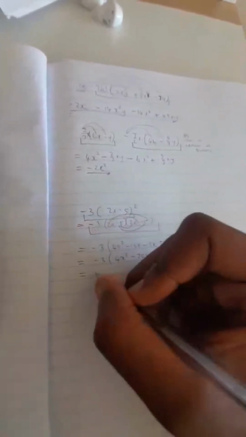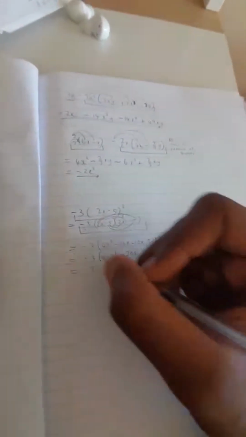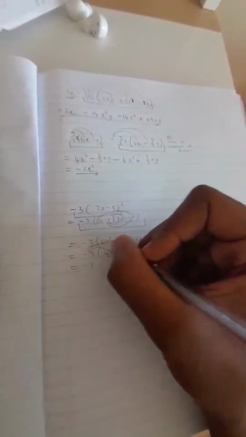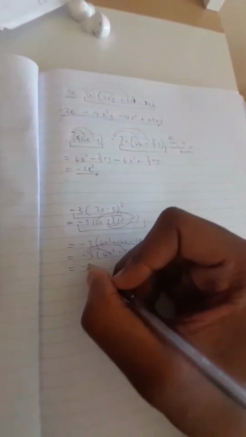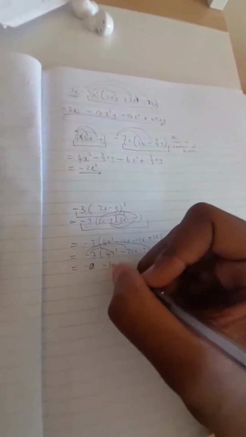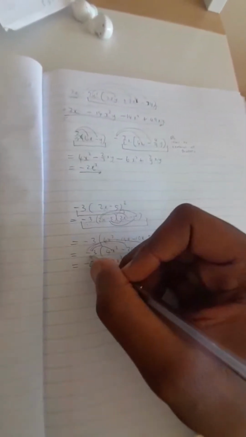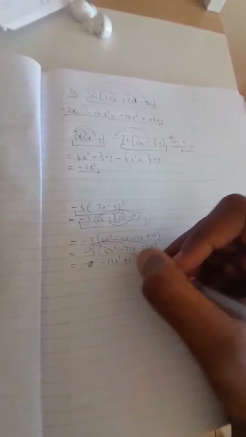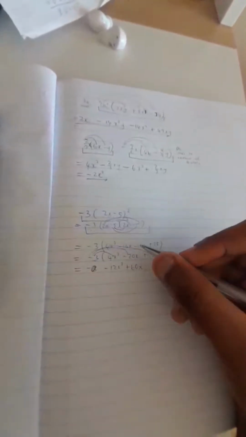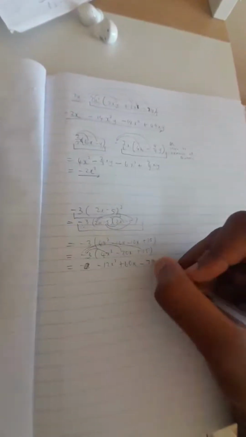Last but not least, we distribute the monomial by the trinomial. Negative 3 times 4x squared is negative 12x squared. Negative 3 times negative 20 is positive 60x. Then negative 3 times 25 gives us negative 75.